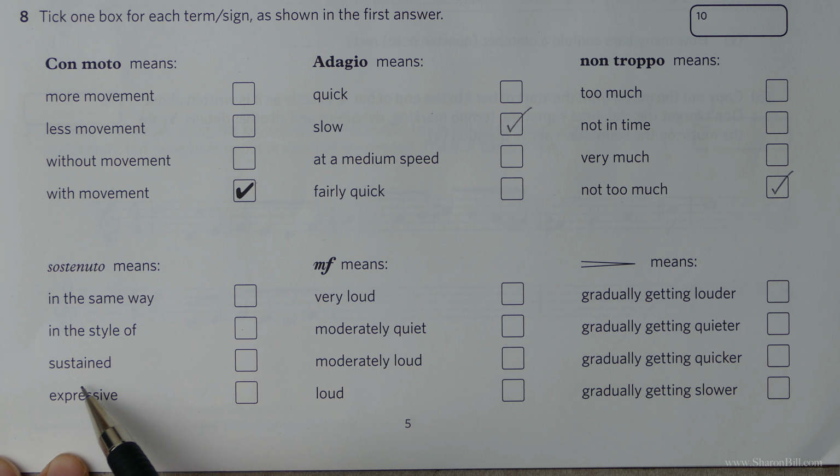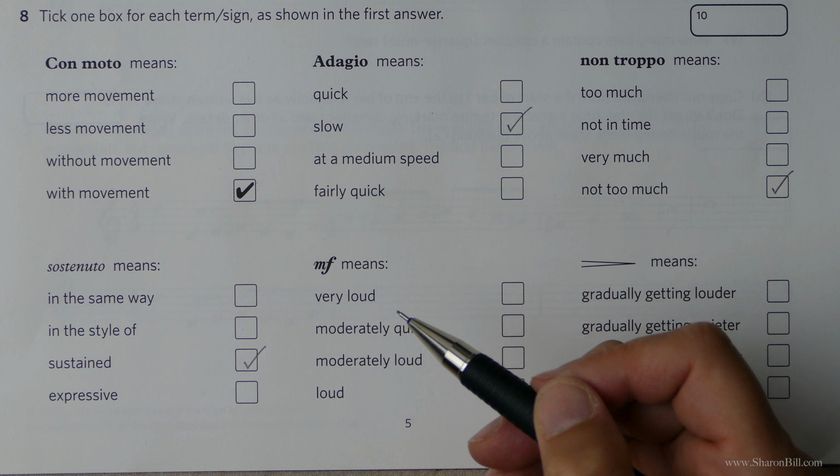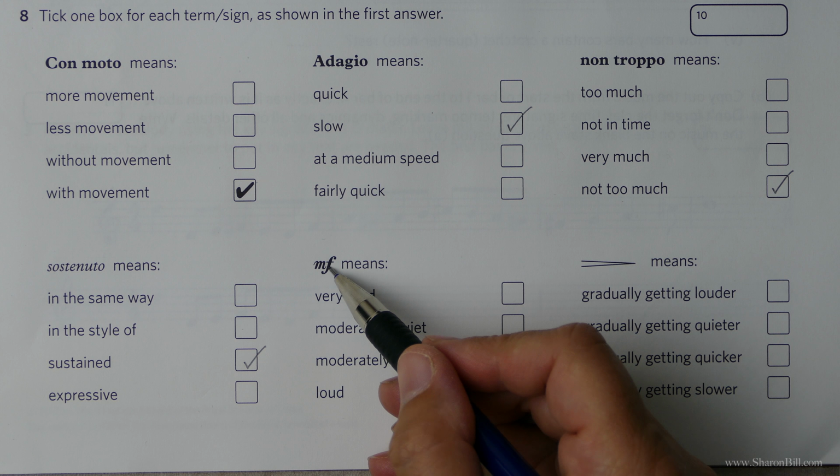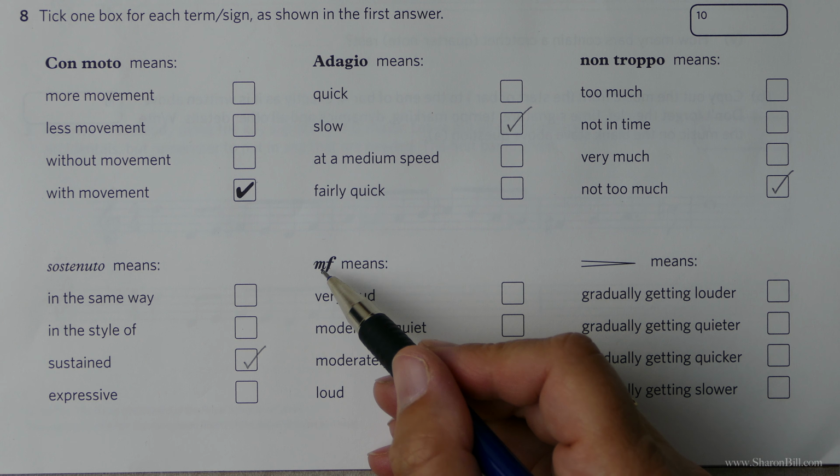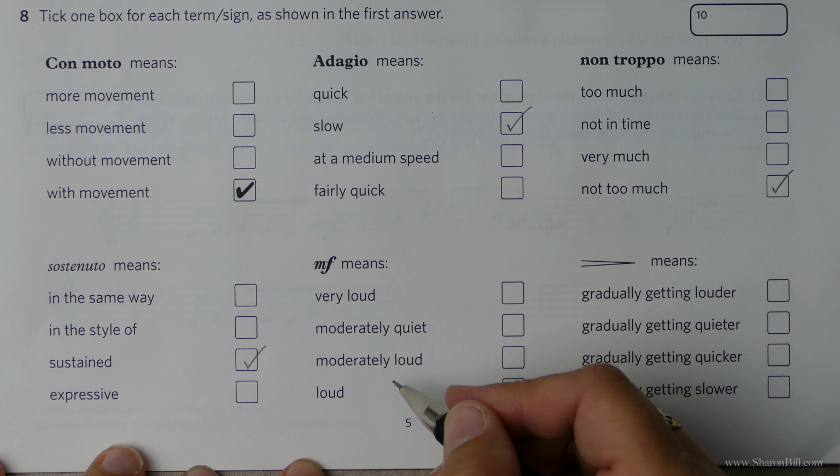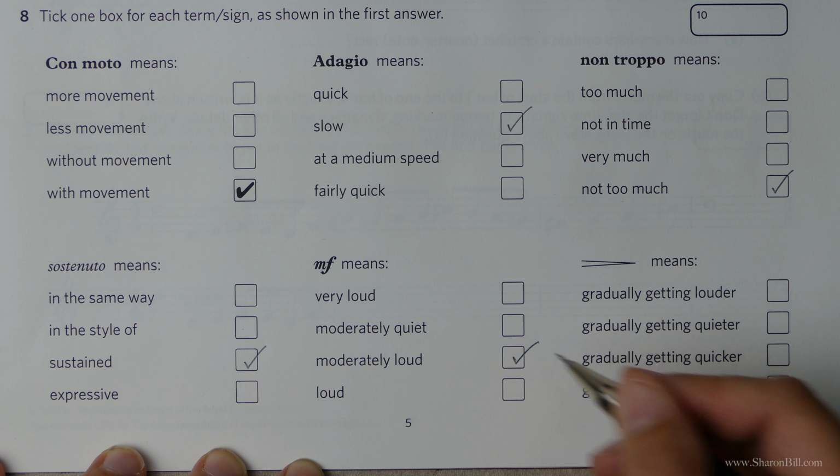Sostenuto means sustained. MF, mezzo forte, means moderately loud. F is forte, the M is the moderate or the mezzo, so that will be that one.